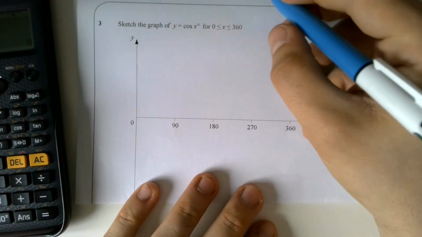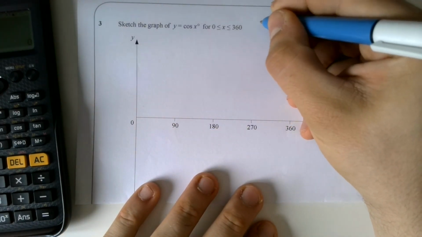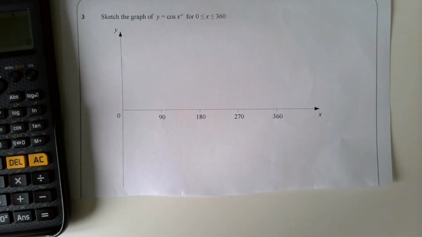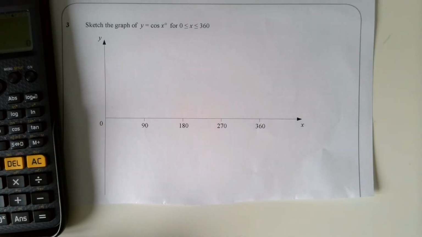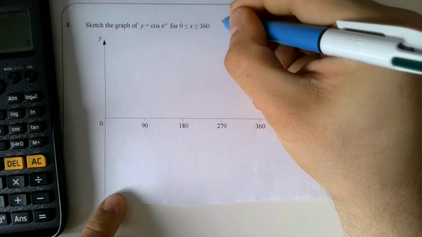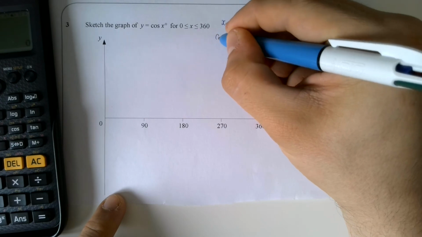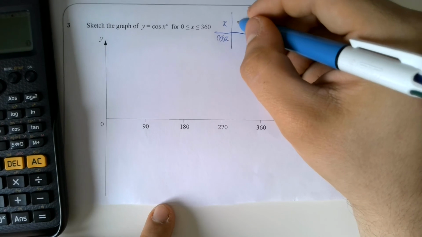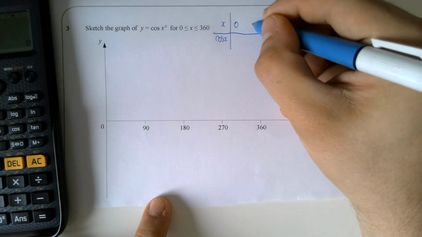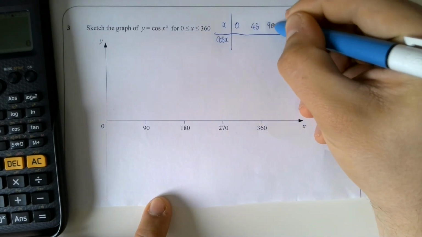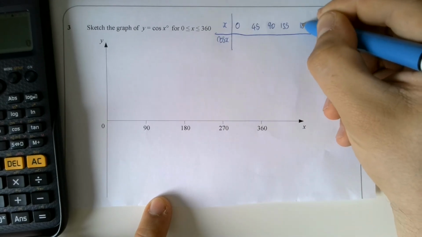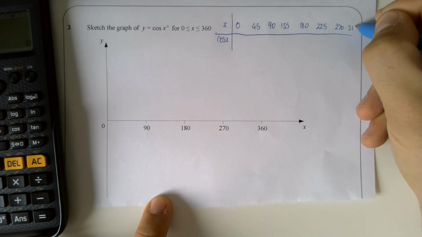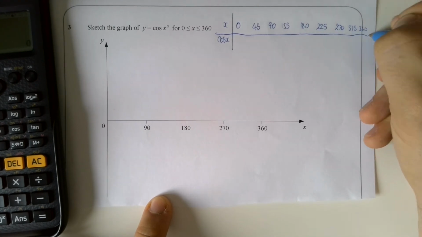So this is how I would recommend approaching it in an exam. You may remember the shape. Obviously I've been doing this for a long time, I do remember what they look like, but this is a really good way in an exam of making sure you hit all of those marks. So just draw out your table again. So we've got x and cos x, and we're just going to jump up in 45s again. So 0, 45, 90, 135, 180, 225, 270, 315 and 360, just about.